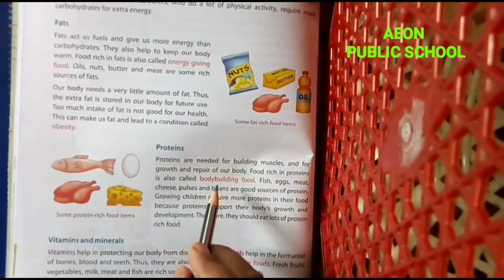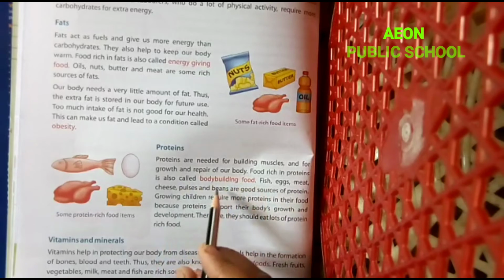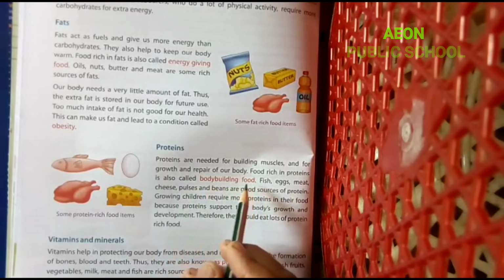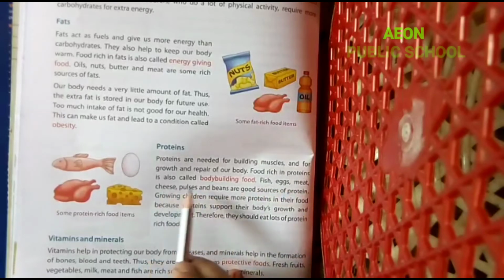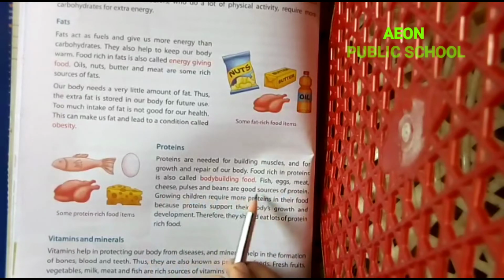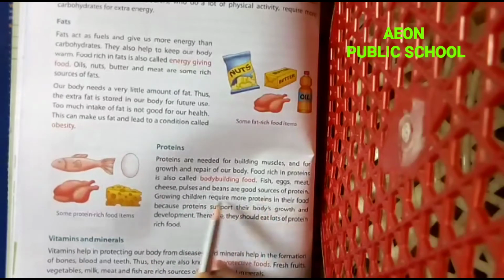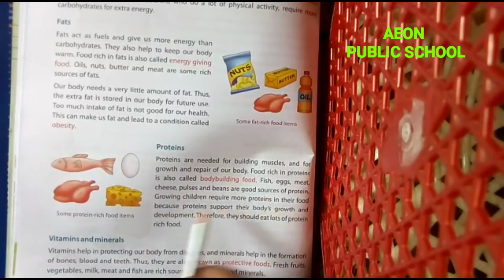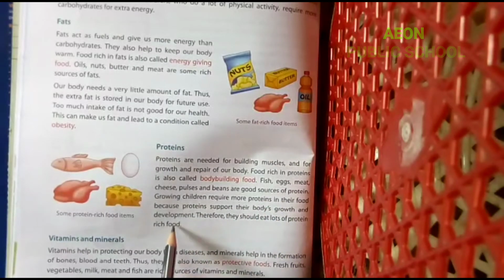This type of food, which is used for growth and repair of our body, is called body building food. For example, fish, egg, meat, cheese, pulses and beans are good sources of protein. These are the main sources of protein. Growing children require more protein in their food because protein supports their body growth and development. Therefore, they should eat a lot of protein rich foods.